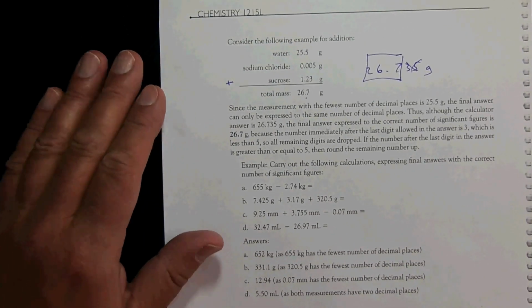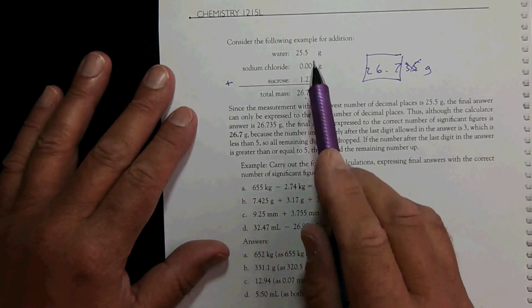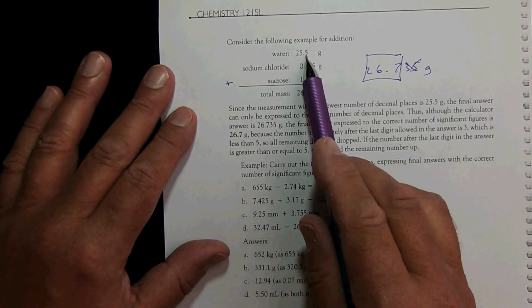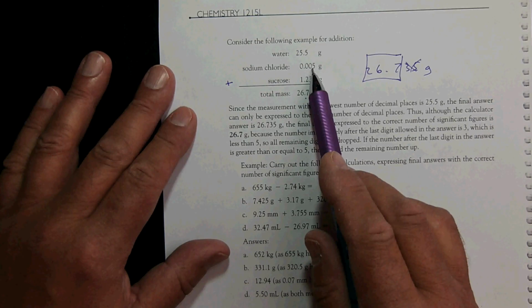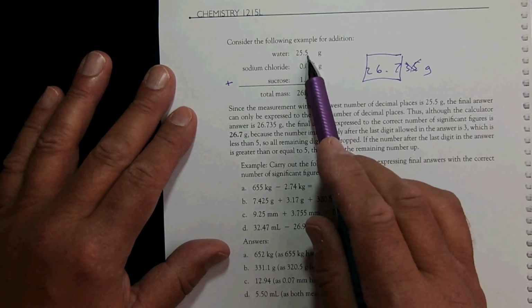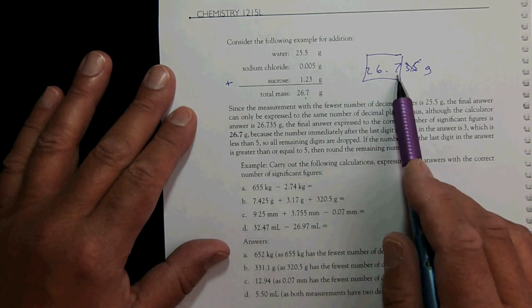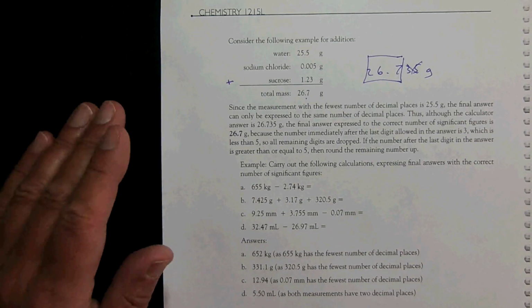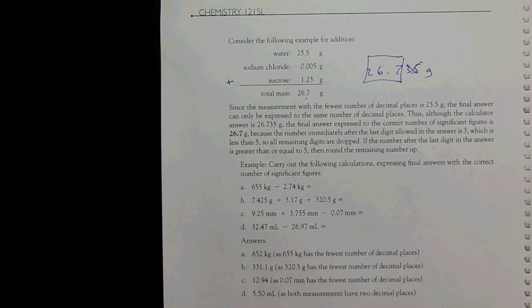So again, when you're adding and subtracting, what you're worried about is how many decimal places are in each term. Whoever has the fewest decimal places, that's how many decimal places you keep in your final answer. I hope this helps out a little bit with the sig fig topic. It takes some getting used to. Next video I should have up for you will walk you through the density report sheet and how to fill that out. Take care.